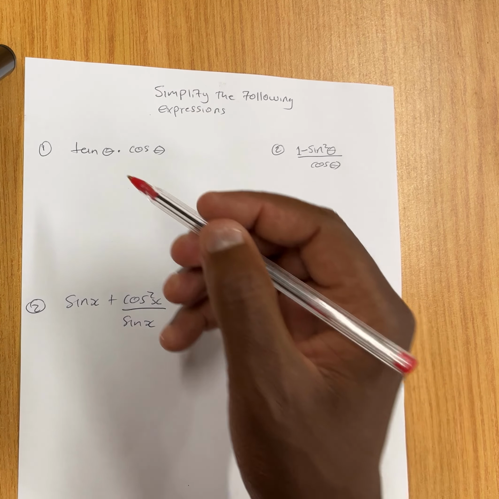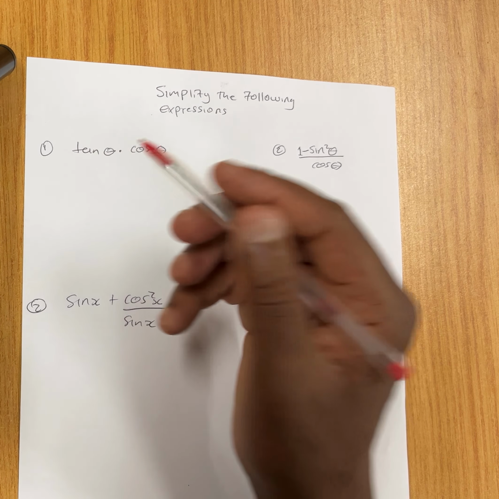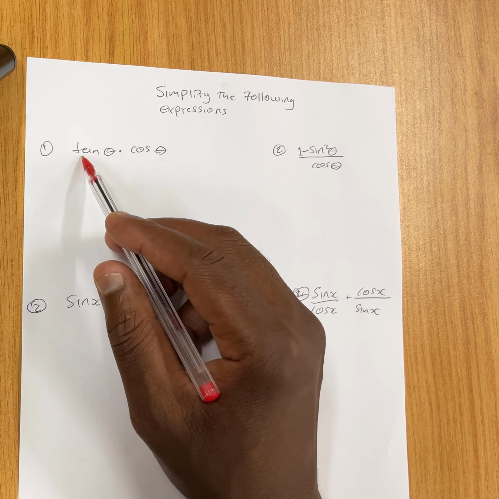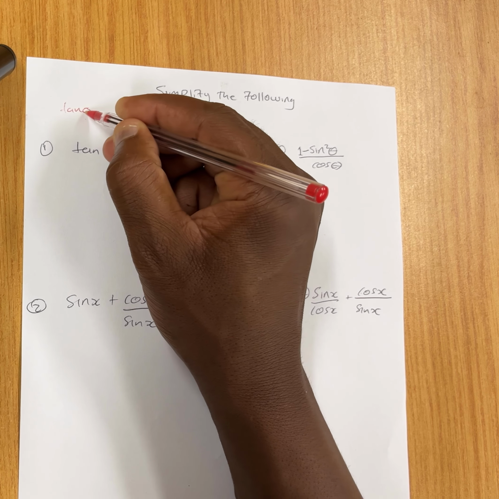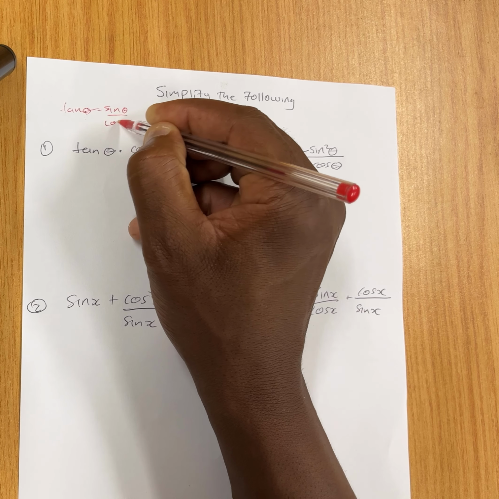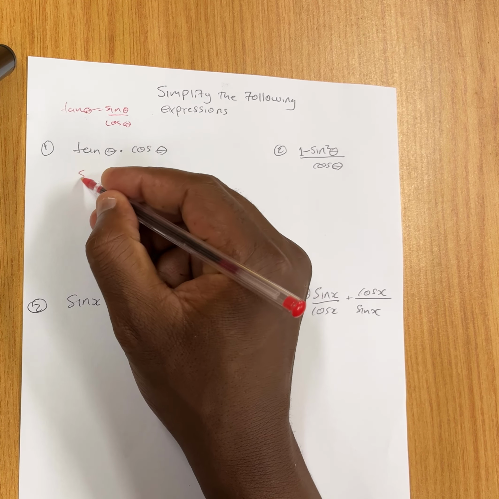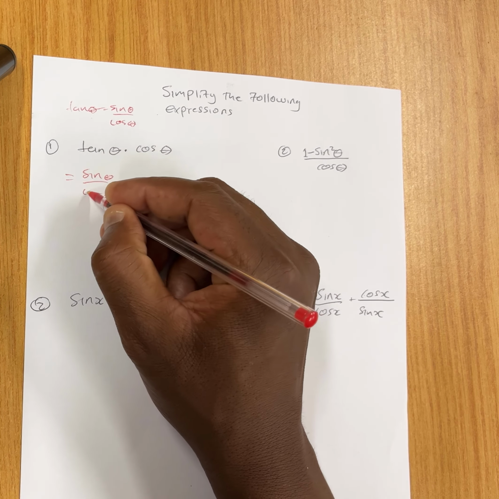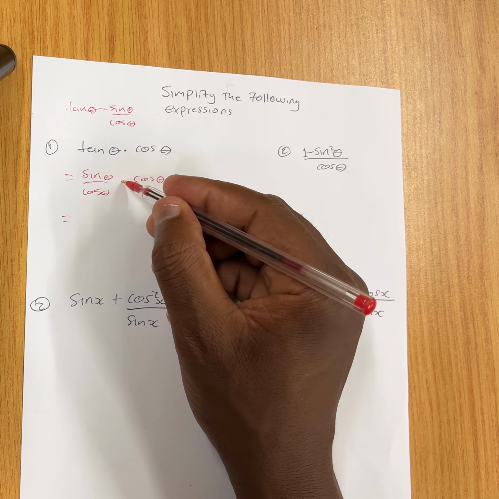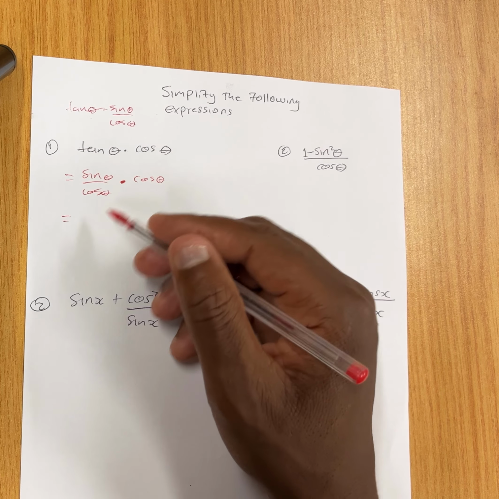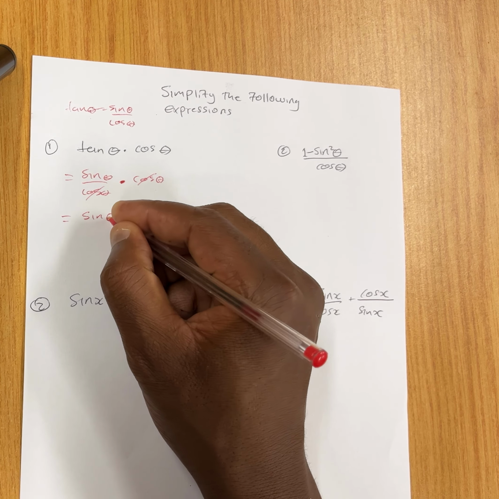So in this case, if we are to reduce these into fewer terms, you need to think about the fundamental identities of tan of theta. We know that tan theta is equal to sine theta divided by the cos of theta. So we're going to replace tan theta by sine divided by cos. So this will be sine theta divided by the cos of theta multiplied by the cos of theta. Since we have the multiplication here, we can cancel cos of theta and the cos of theta, and you remain with the sine of theta.